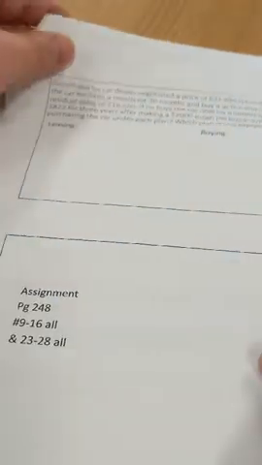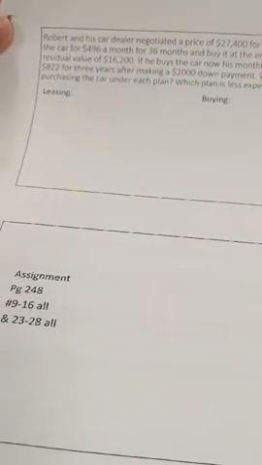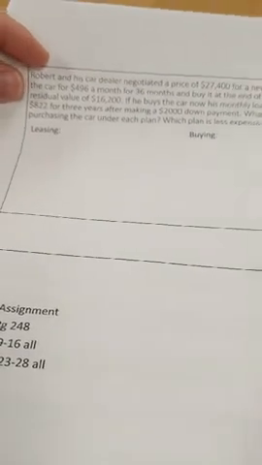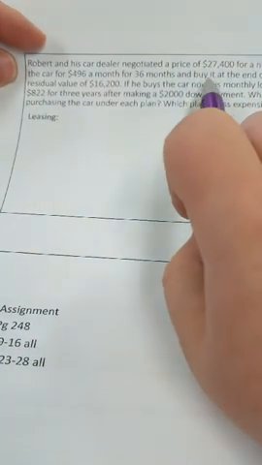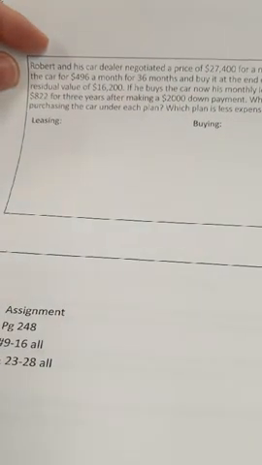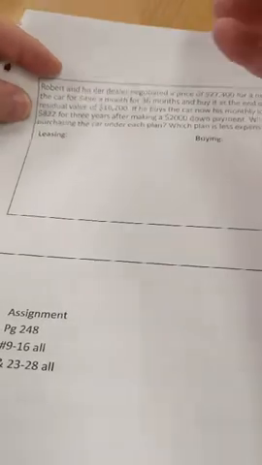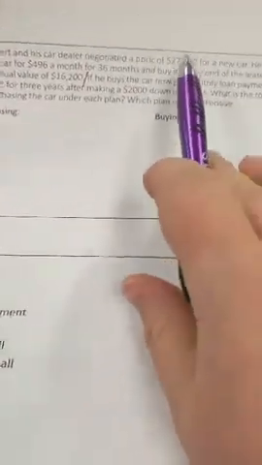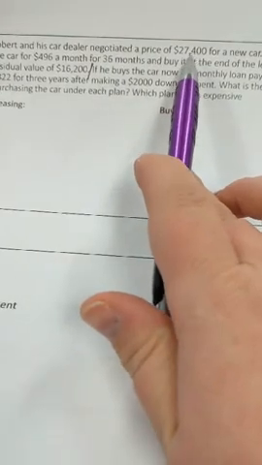Okay, then we have an instance where he's trying to decide if he should lease it or buy it. So we're going to figure out the leasing terms. The leasing terms we have are $496 a month for 36 months. And then at the end, he could buy it for $16,200. Okay, so the leasing stuff kind of stops right there. So let's figure out the lease. The negotiated price really isn't terribly relevant, and we're not actually going to use that number.